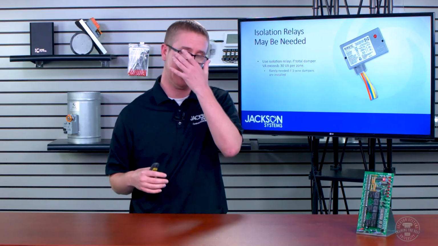Isolation relays may be needed. This is a situation where if you have a bunch of 2-wire dampers installed on a single zone and it's exceeding that 30 VA max that we talked about before, you may need to install isolation relays so that you don't zap the board and give it a power load that it can't handle.